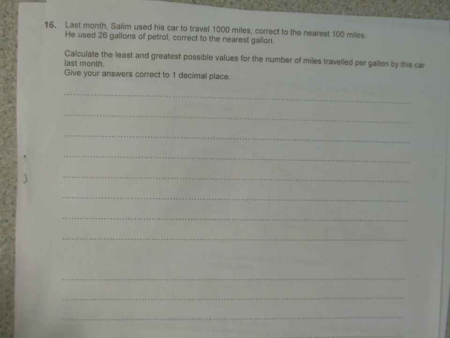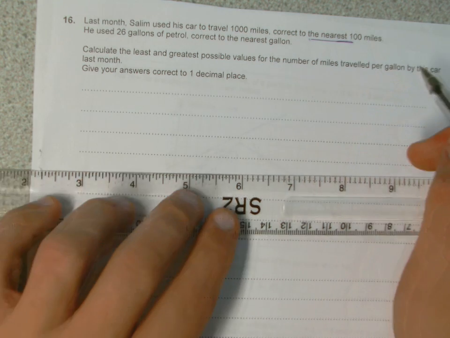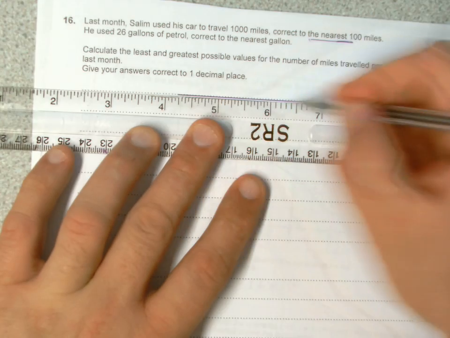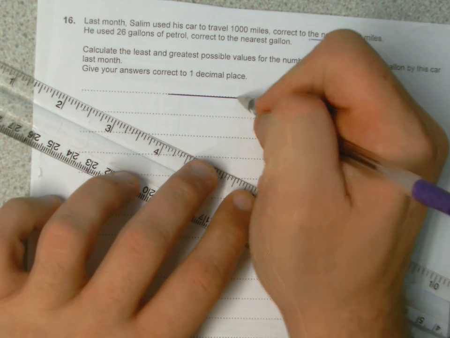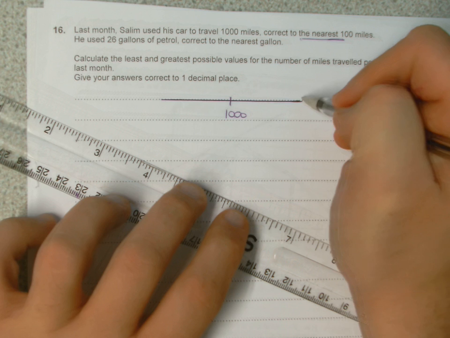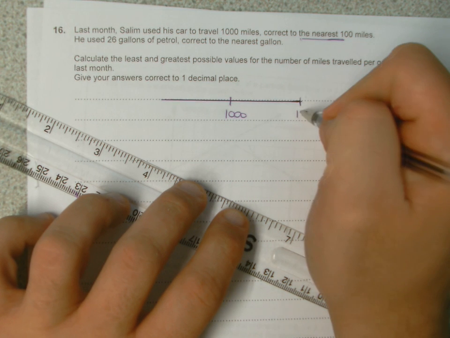Okay, so we've got a boundary value question here. You can see here because it's measured to the nearest 100. Now, what we need here is just to get the greatest and least values. I would do that to start with. We've got 1,000 miles. It is measured to the nearest 100. So on our scale, because it's measured to the nearest 100, our scale is going up in hundreds.